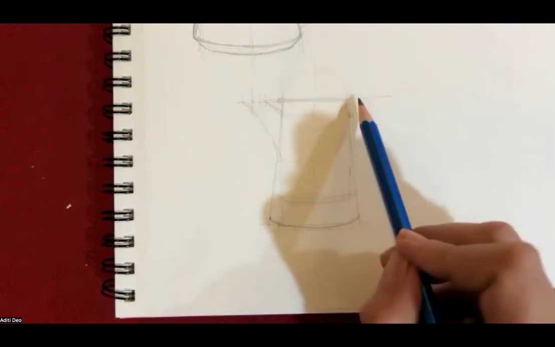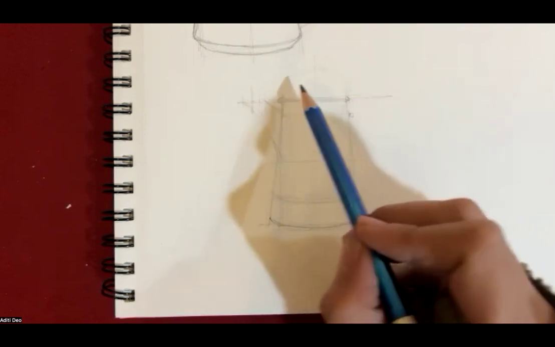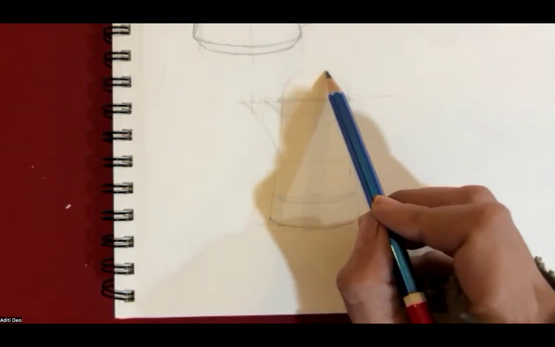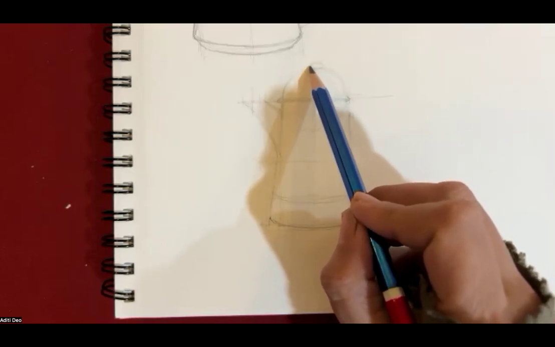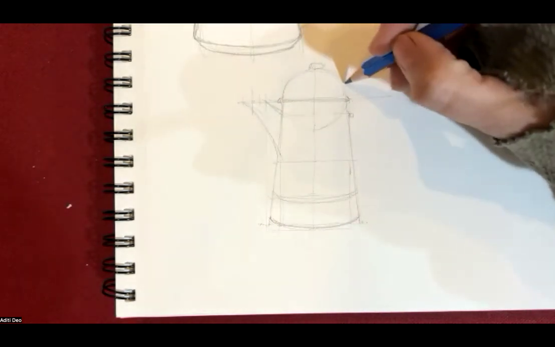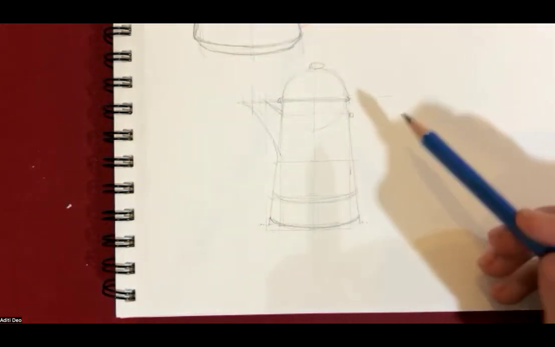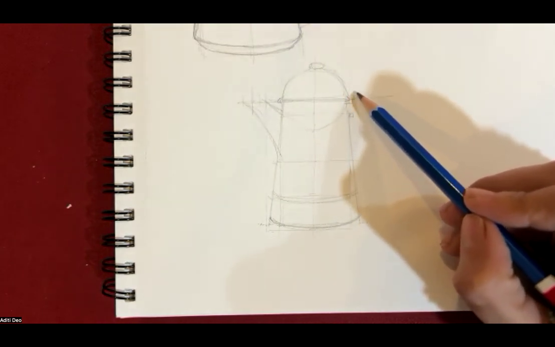It peeps out from this edge in the silhouette. And then you have the lid with a nice oval shaped knob, an oval with flat edges on top. Then we have the hinge.